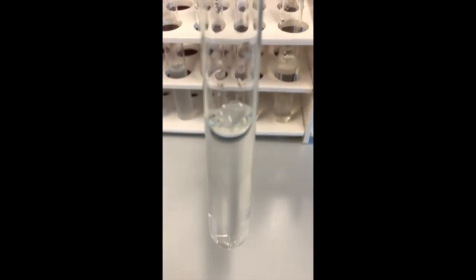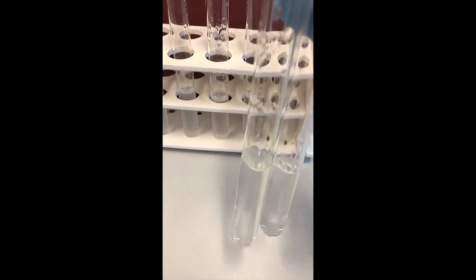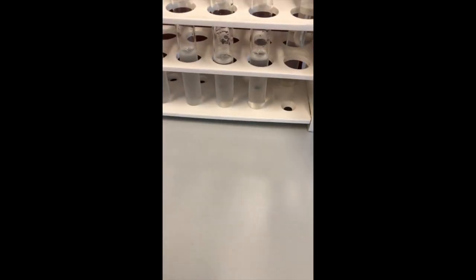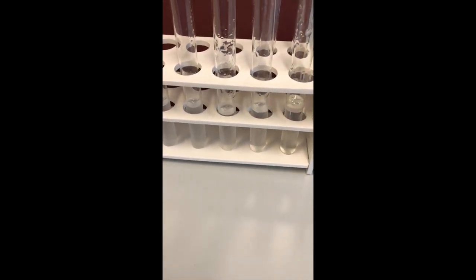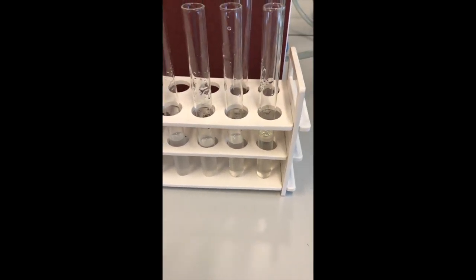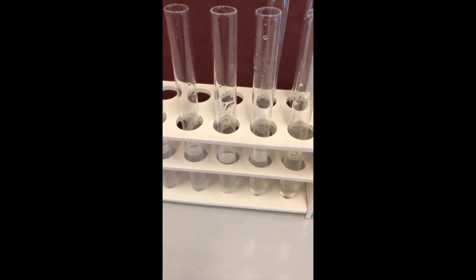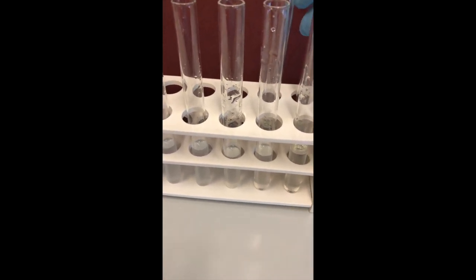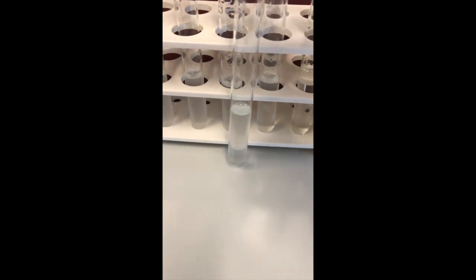The second sample, as you see, is 0, so we don't have sulfur dioxide in the second sample, so our scrubbers collect all the sulfur dioxide, and the first sample is somewhere between 0.1 and 0.2.